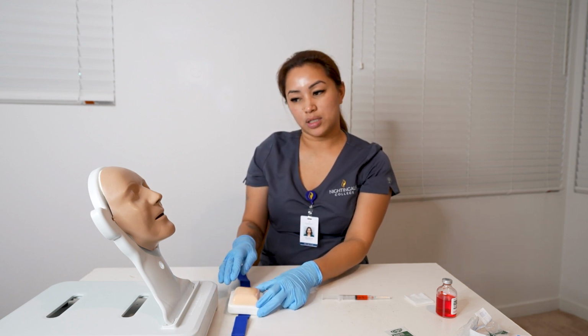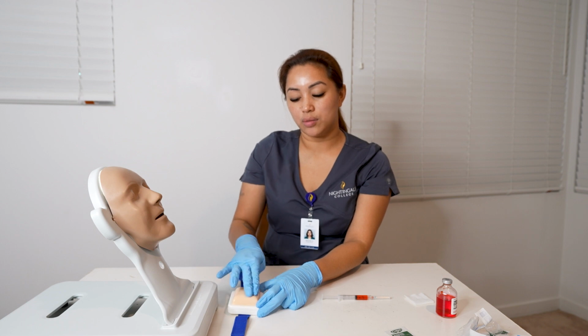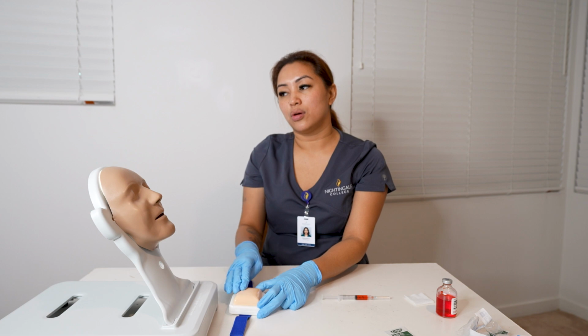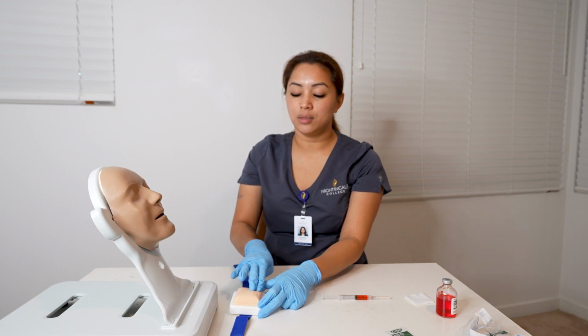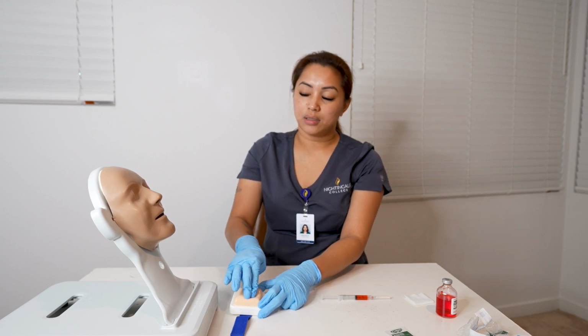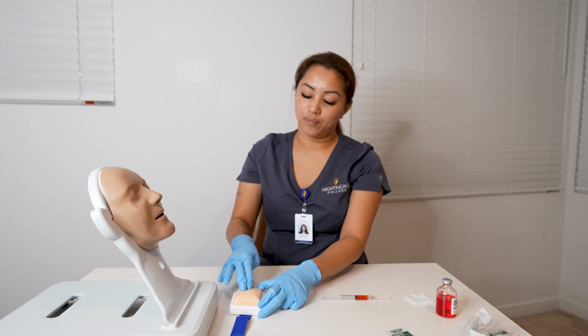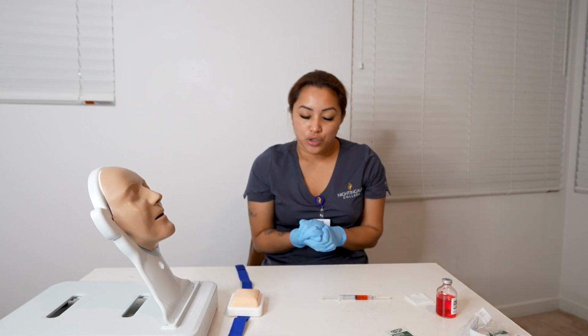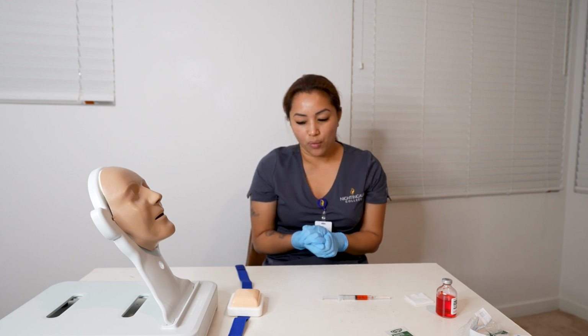Miss Smith, I'm just going to inspect your deltoid, your left deltoid, just to make sure that there is no tenderness, bruising, masses, or any discolorations. Do you have any tenderness here, Miss Smith? No? All right, everything looks good. I inspected, everything's correct.